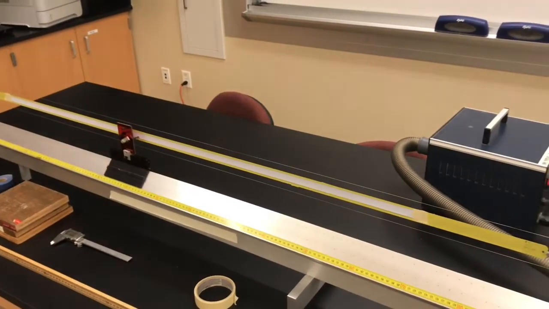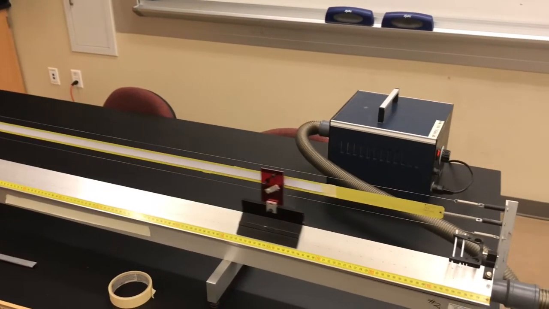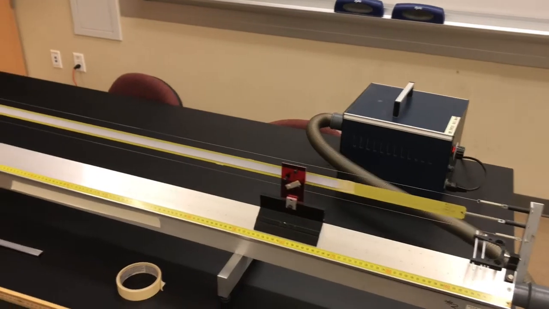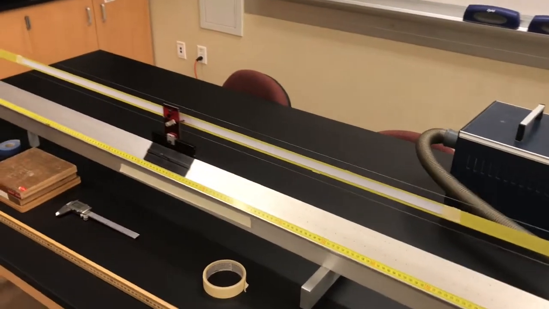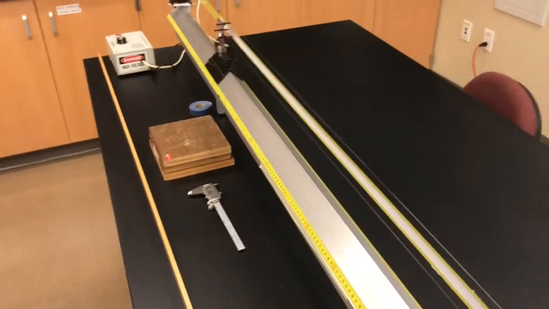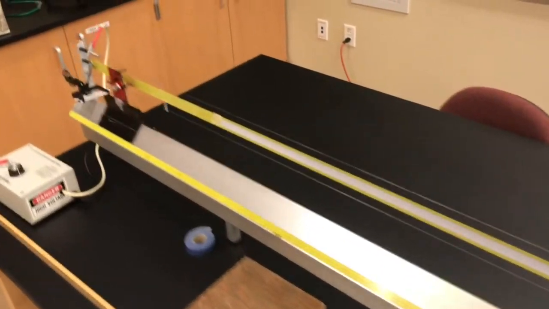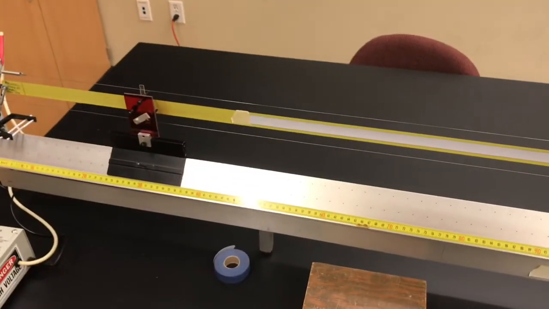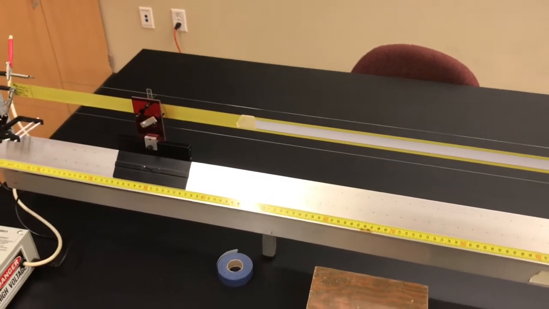You can see it bounces off the end there, but in between, it's going at a pretty constant velocity. We'll actually do a measurement in a minute. We'll check and see how constant that velocity is. But you can see it moves pretty smoothly when the air is on.